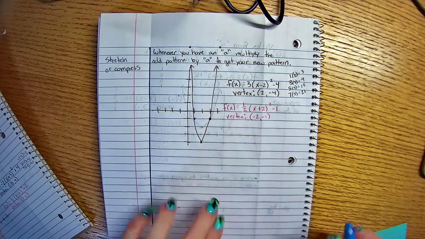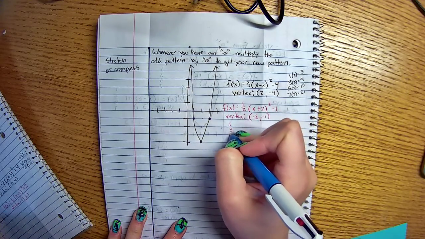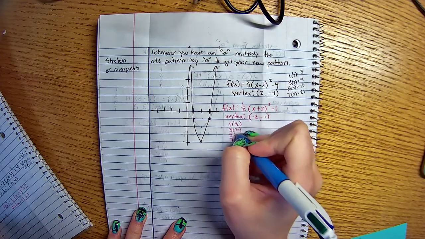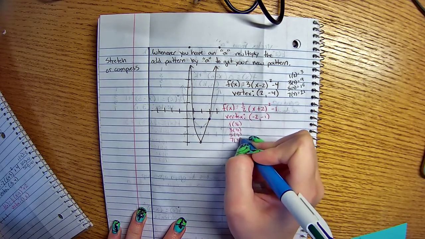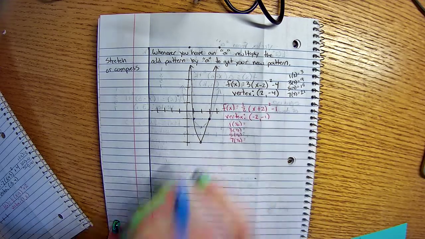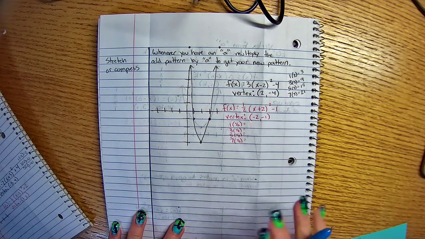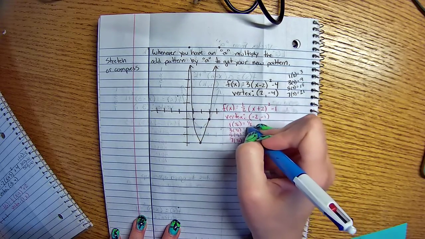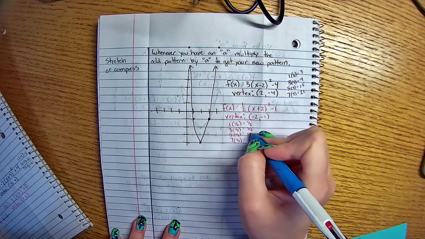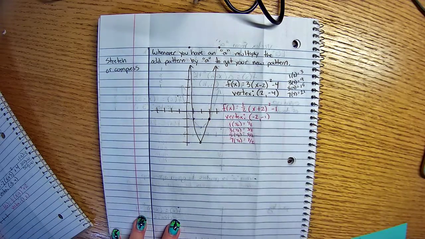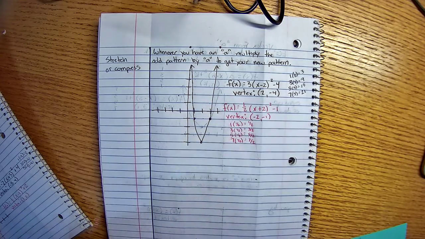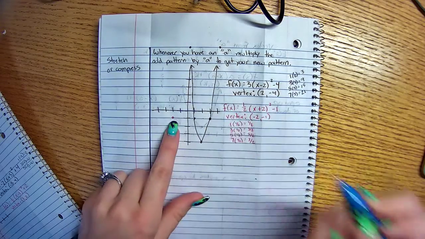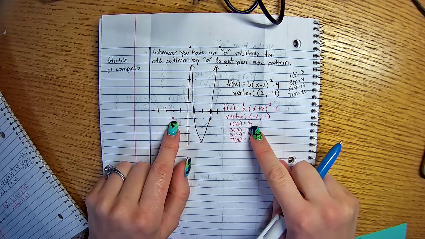And my pattern, ladies and gentlemen, take your 1, 3, 5, 7 and multiply them all by 1/2. Okay. Now, do not simplify any fractions on here. If you do, your pattern won't work. So 1 times 1/2 is 1/2. 3 times 1/2 is 3/2. 5/2. 7/2. Okay. So my vertex is at negative 2, negative 1. That is here. And look at my pattern. It wants me to go up 1/2.